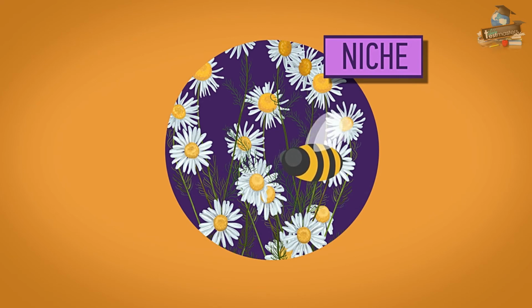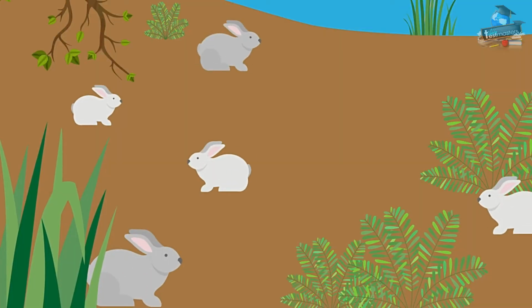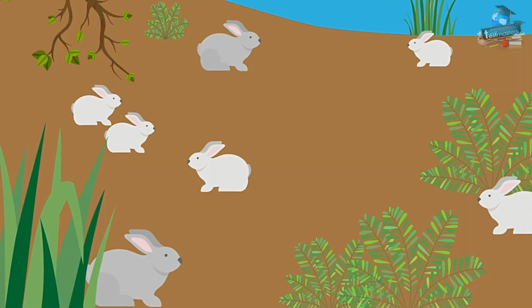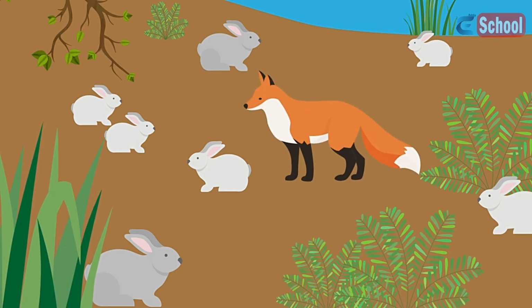So a bee's role is to pollinate the flowers. The rabbit's role, or niche, is to be a small grazing prey animal with a very high reproduction rate, which supports many predators in the ecosystem.